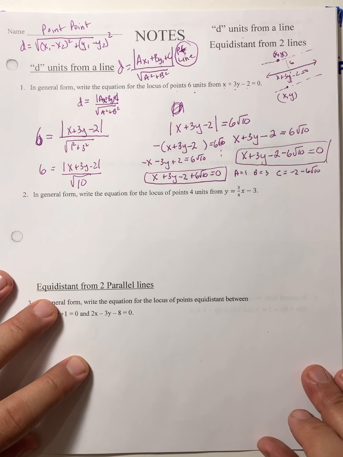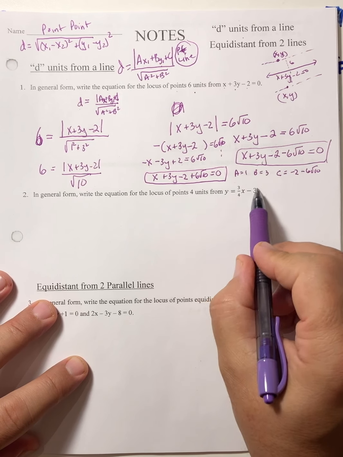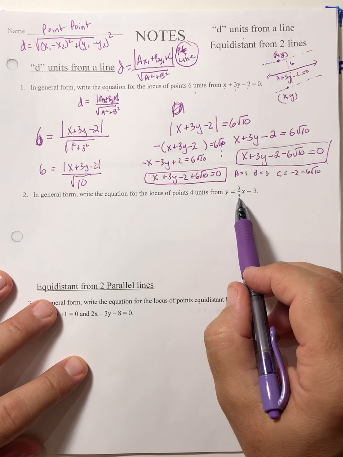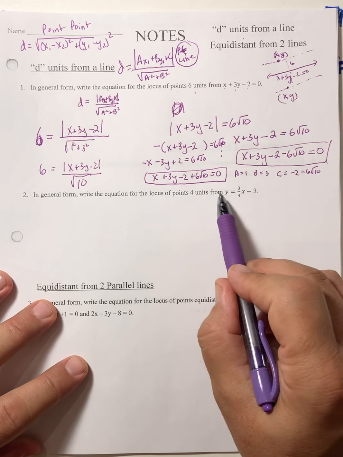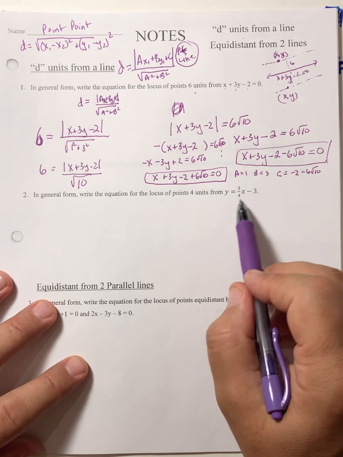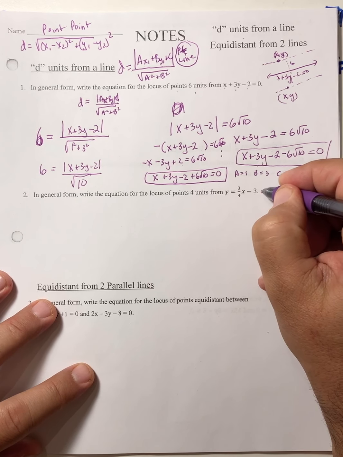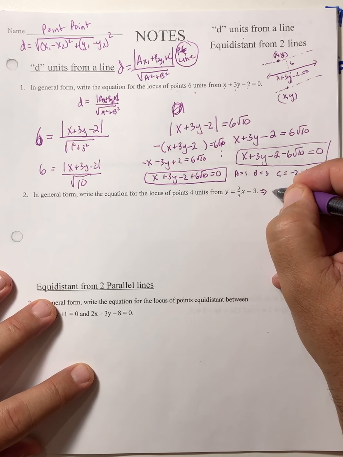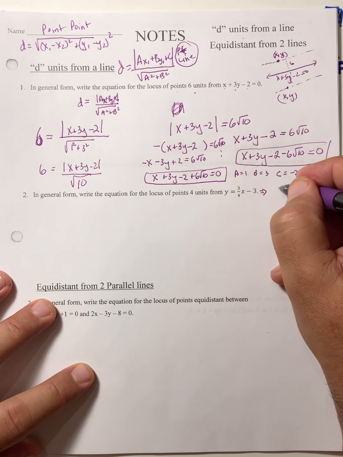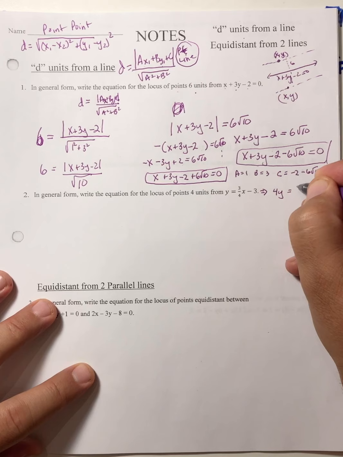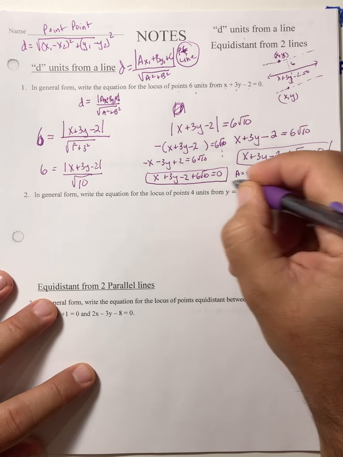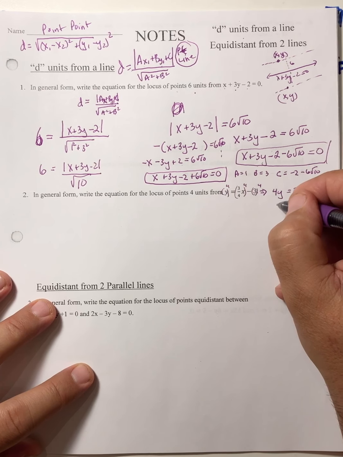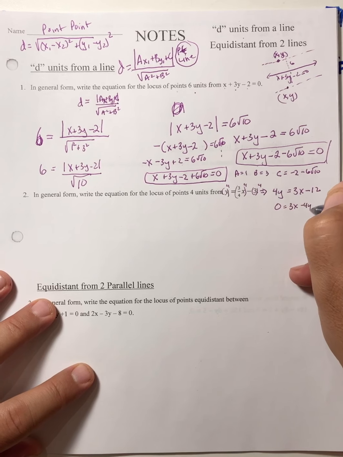All right, next one. What's different about this equation? That's right, it's not in general form. Put it in general form. And you know what? Me personally, I don't want to deal with fractions, so I'm going to multiply everything by 4 as I'm putting it into general form. So what am I going to do first? I'll just multiply everything by 4 first. So I have 4y equals 3x minus 12. Now I'm going to make this equal to 0. So 0 equals 3x minus 4y minus 12.